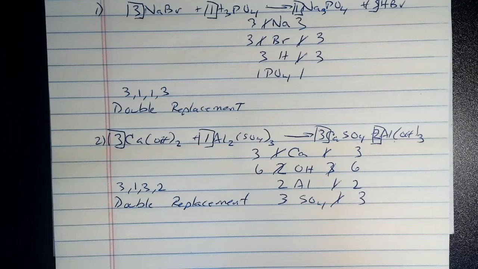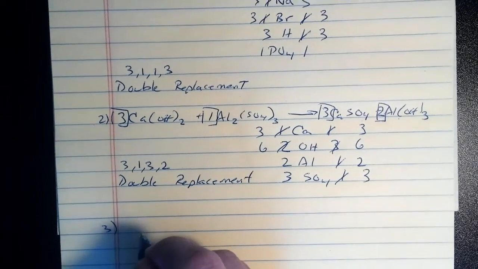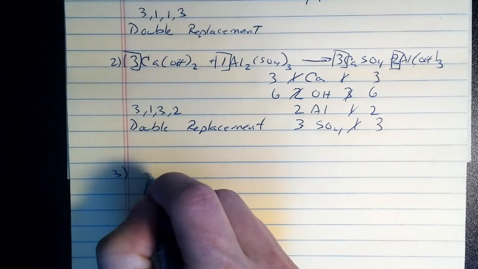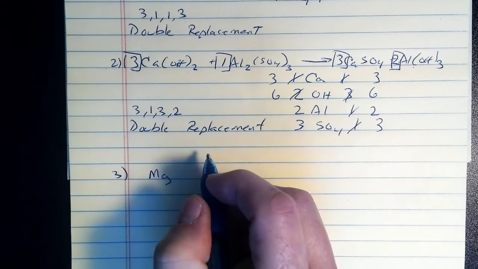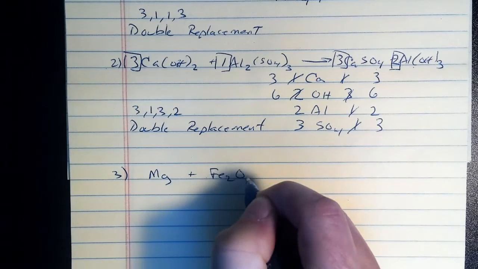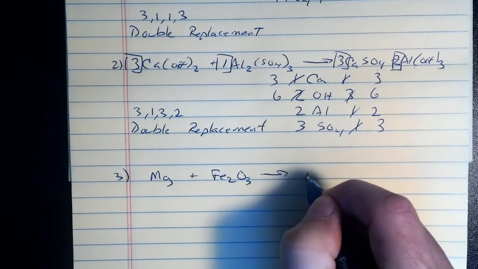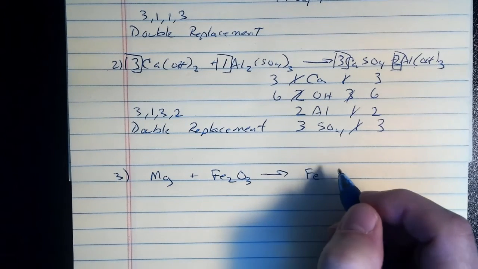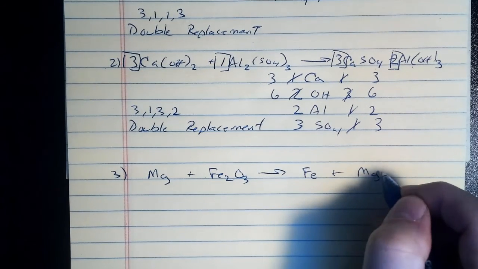Okay, and let's try to do one more on this short video. Let's do number 3 here. We'll take magnesium as it reacts with Fe2O3. And that's going to produce iron, or iron's going to get the boot here, plus MgO.